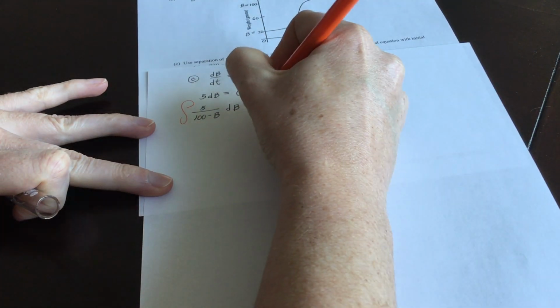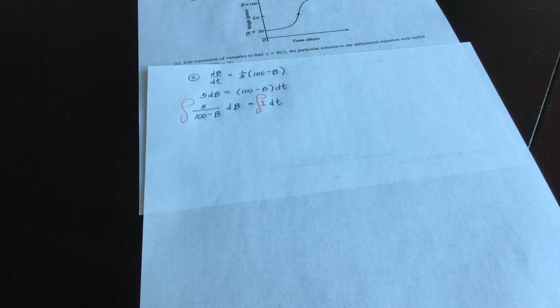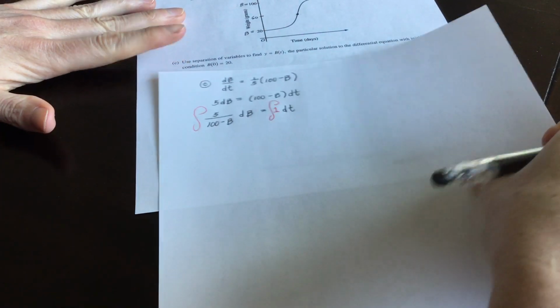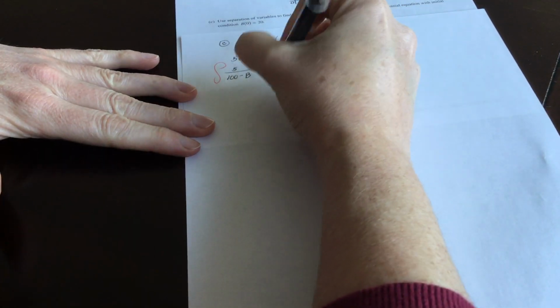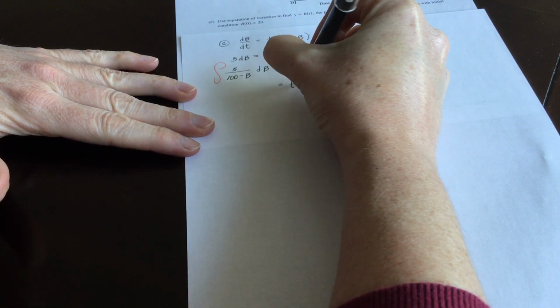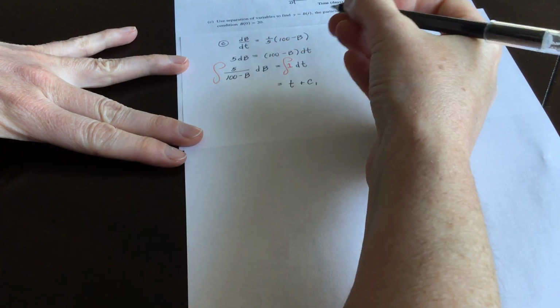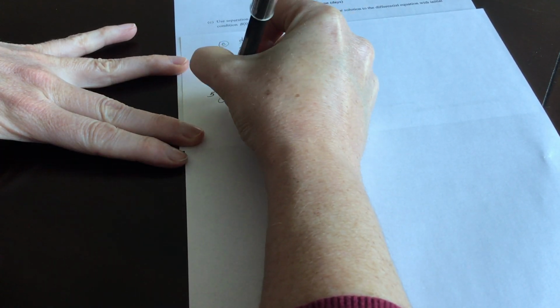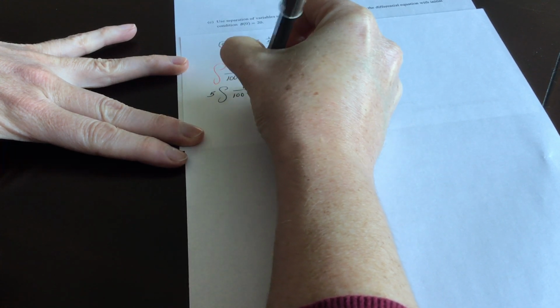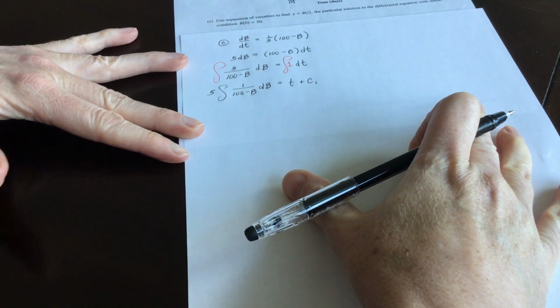Remember that there's an invisible 1 in there with the dt integral. Let's do the easier side first, the right side. So we'd end up with t plus a constant. And then for the integral on the left side, I'm just going to copy it. I'm going to pull the 5 out. We'll call that a step. How about that? Pat myself on the back for that one.